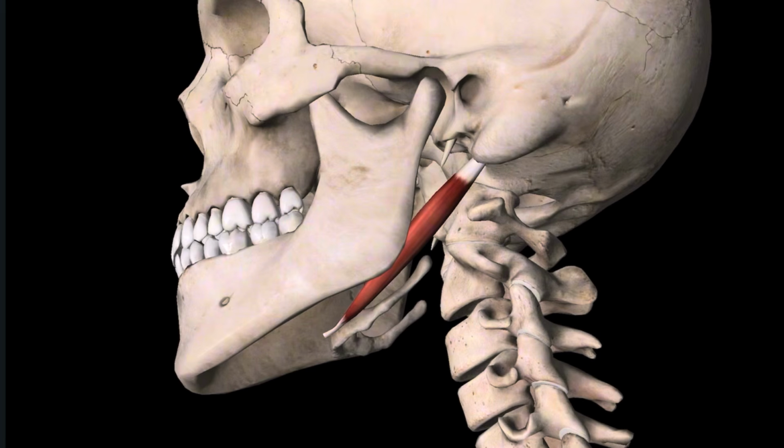Okay, let's take a little bit of a closer look at the posterior digastric. First thing to notice here is the point at the mastoid process, that's by the ear, and the attachment point at the hyoid bone under the chin. When you watch these self-release tension techniques, you'll see me reference this angle of the jaw here.